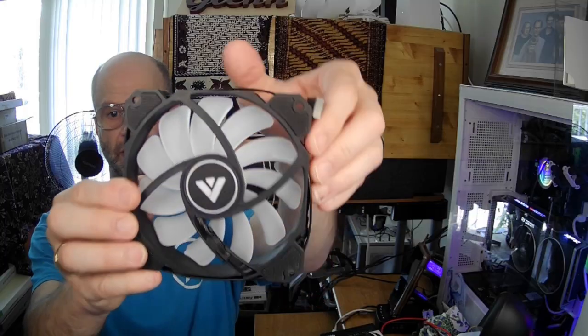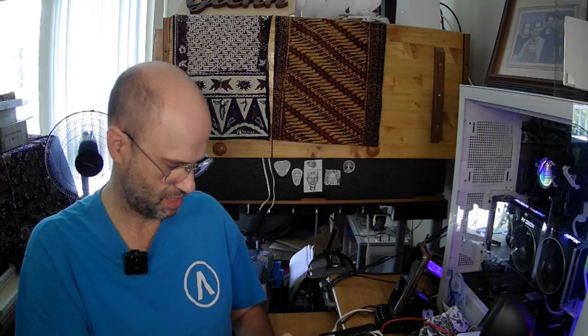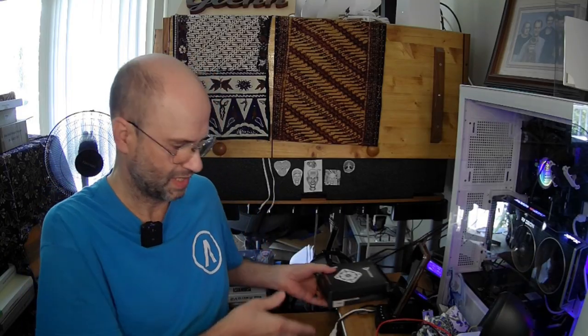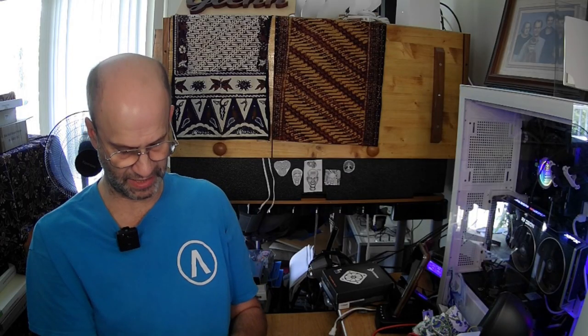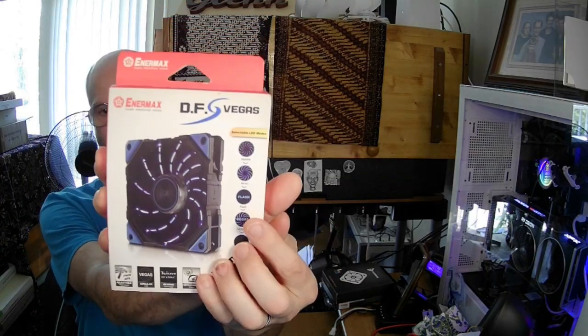So it looks like this. It would have been nice. It came with an adapter that converts from the fan to regular PWM and ARGB. But unfortunately, the cable that comes with this doesn't work. I don't know why they did that. It's kind of confusing.